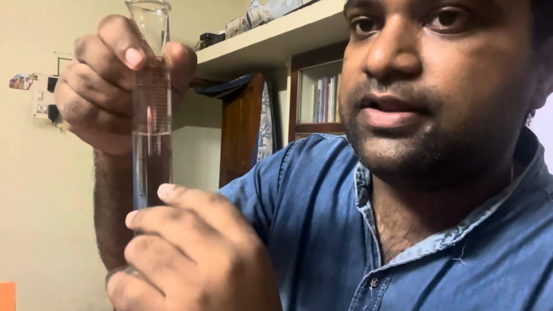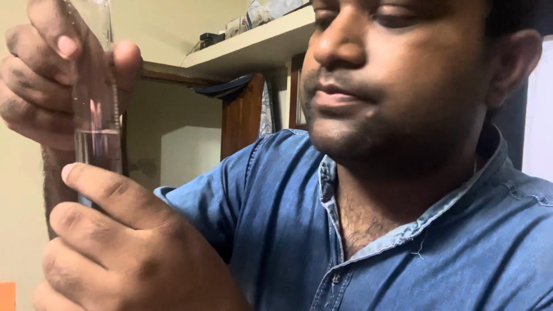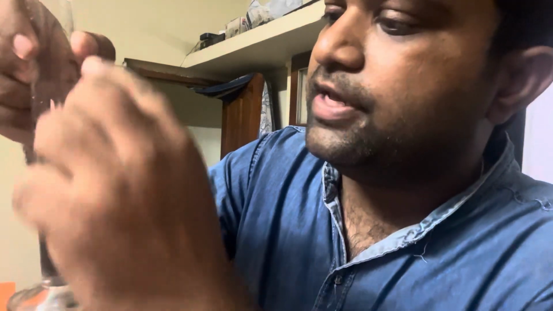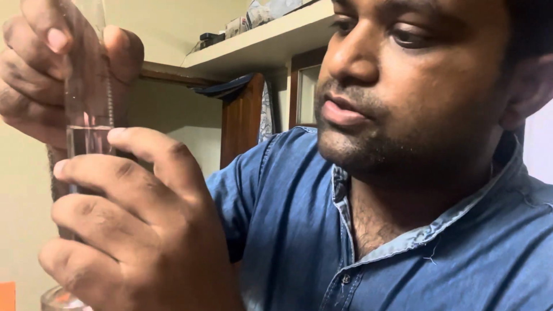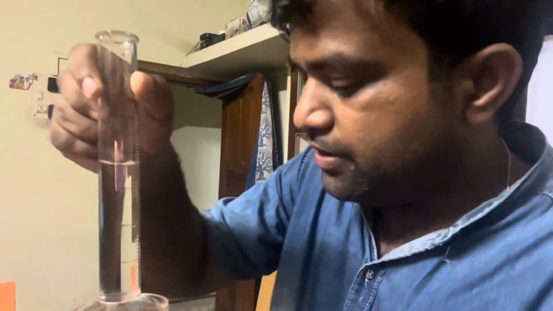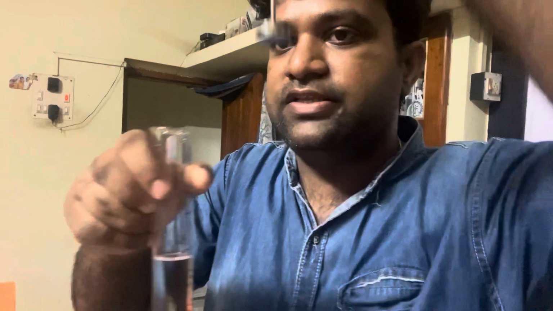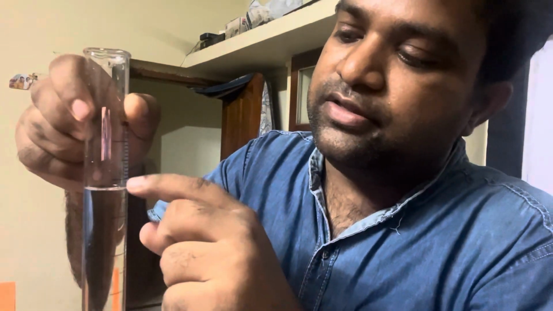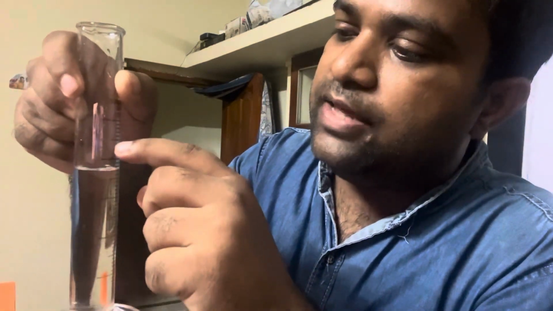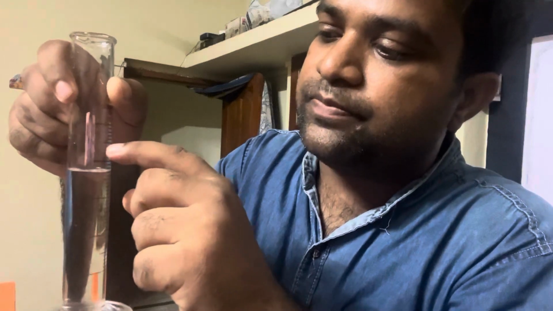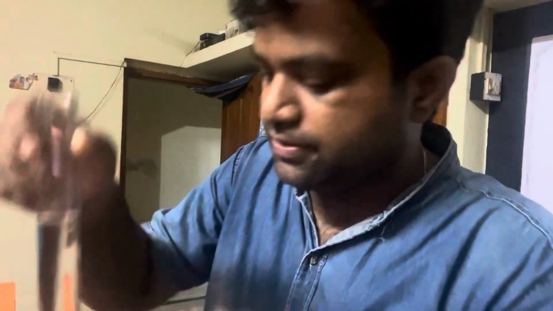This is a 50 ml measuring cylinder. So my reading is now at 38. Now I'll dip this object that I measured inside it, and I will check what is the final reading. The water is rising.